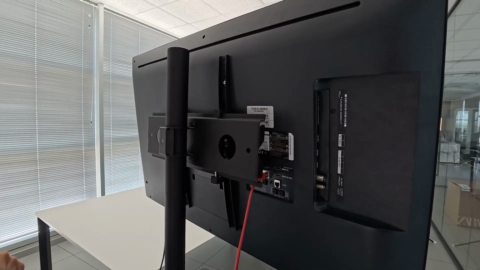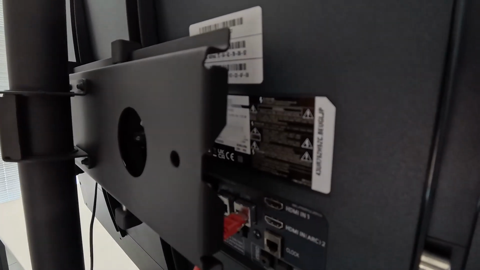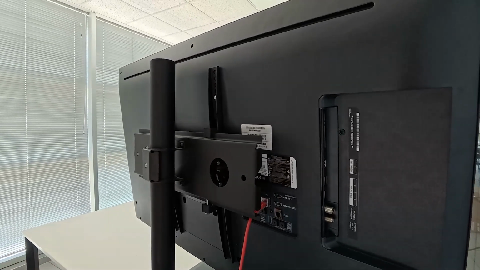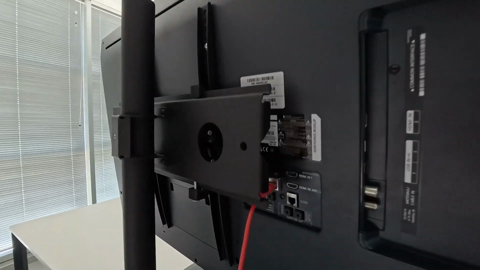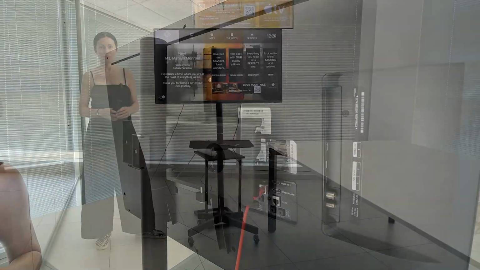This is the back of the TV. As you will see, the model is the one in here. And there's nothing else. There's no dongle, no Chromecast. The only connection in here is the LAN cable that will be giving the IP signal in order to receive the content.